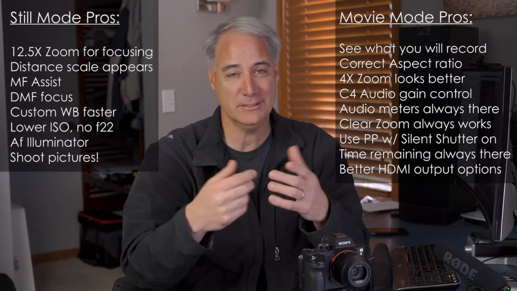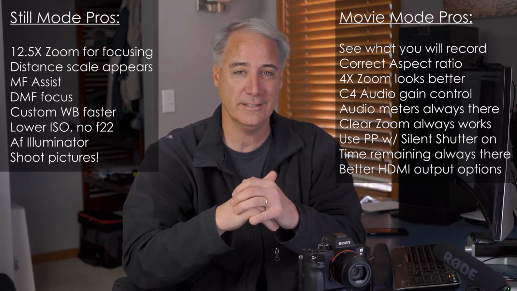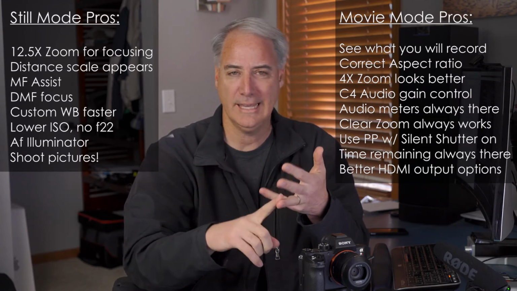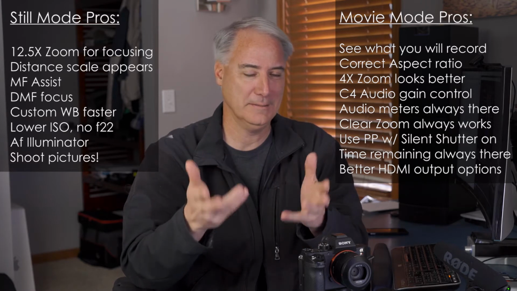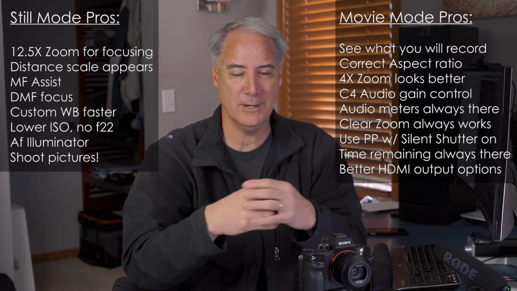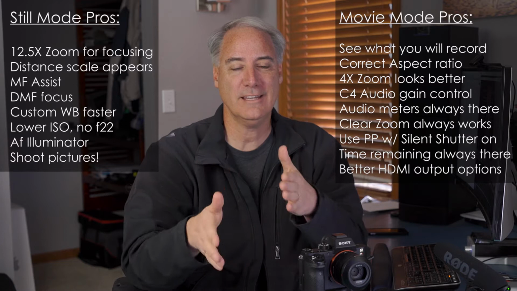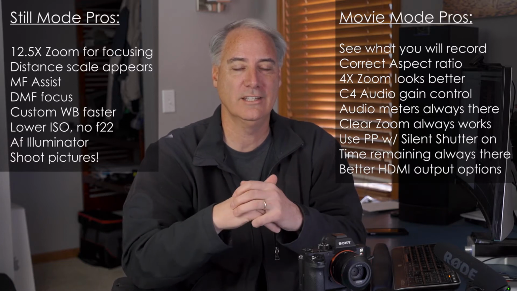In movie mode, you can't shoot pictures. I don't know why Sony doesn't let us do that. Panasonic lets us do that. Canon lets us do that. Come on, Sony, let us do that as well. Not that Sony's actually watching this, but that's kind of your breakdown of the pros and cons of each.